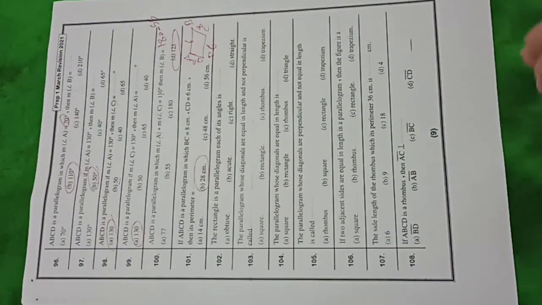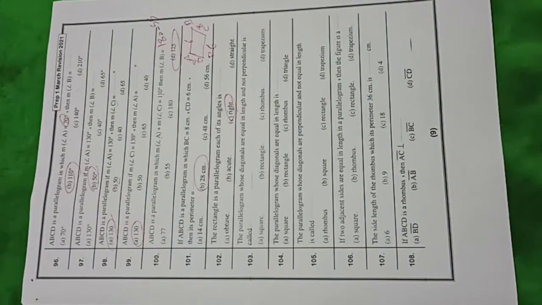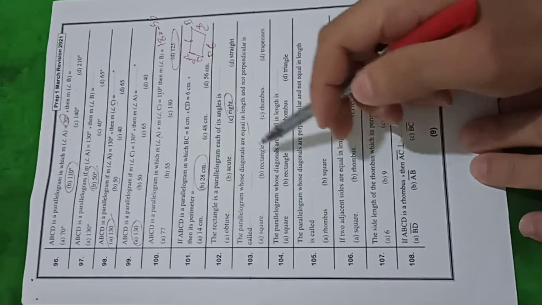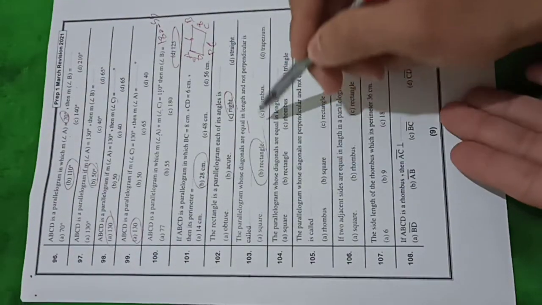The rectangle is a parallelogram. Each of its angles is right. The parallelogram whose diagonals are equal in length and not perpendicular is called a rectangle. Two diagonals are equal, then that shape or polygon is a rectangle. Why? Because two diagonals are equal and not perpendicular. So we are talking about a rectangle.